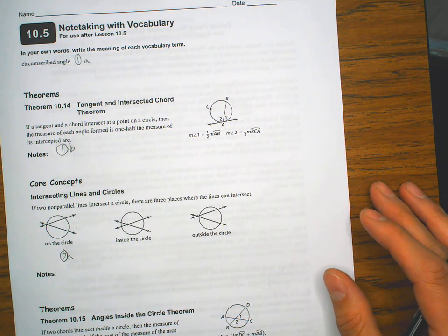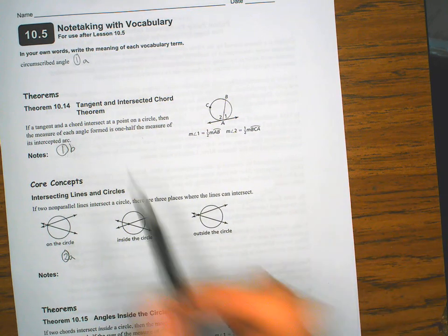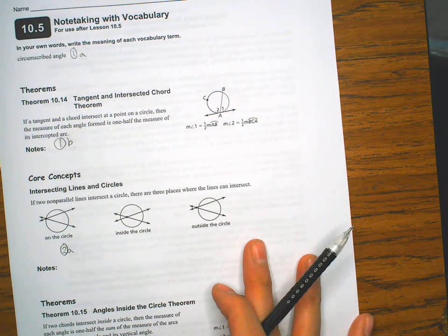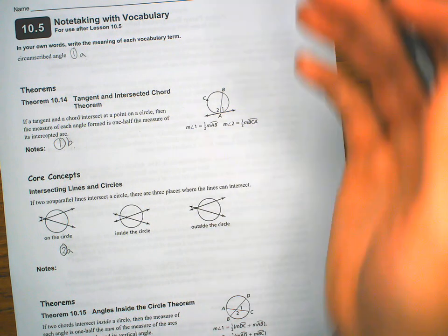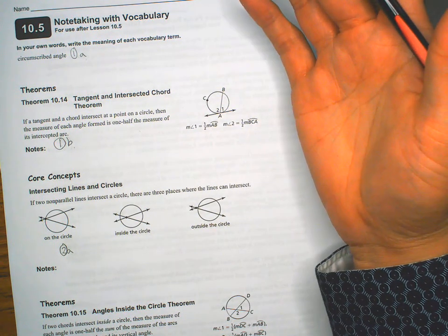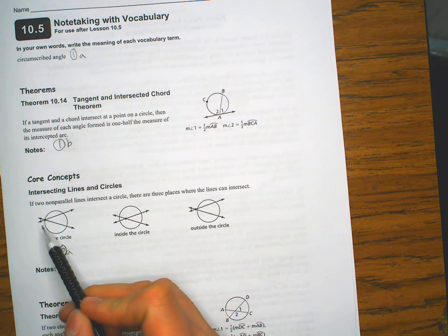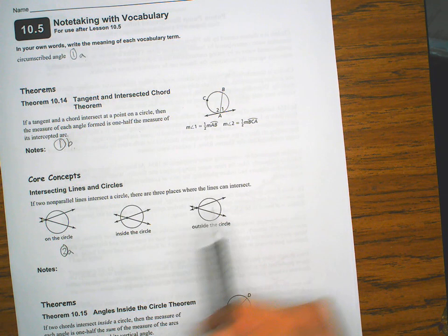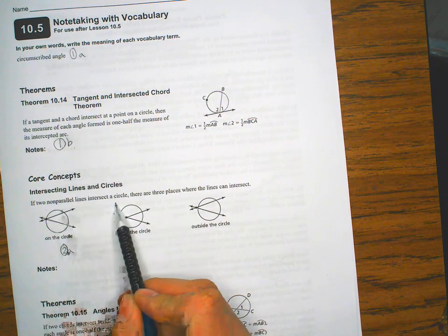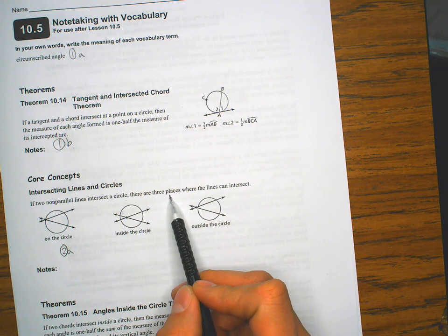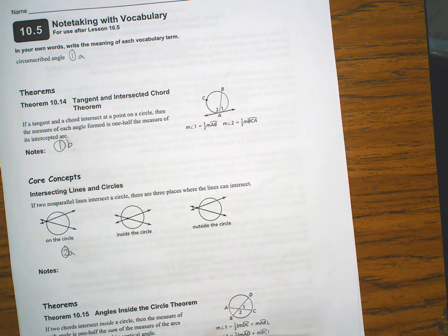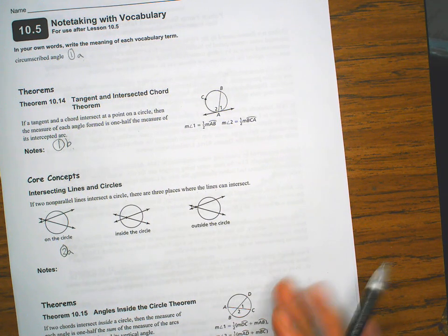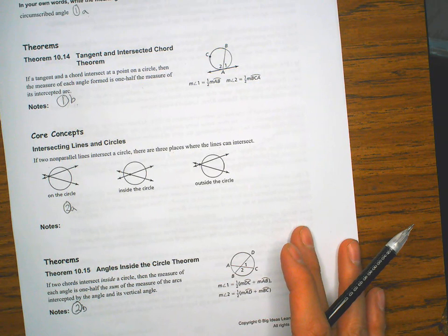Now, let's take a look at intersecting lines and circles. By the way, this is for example 1a and example 1b. Two lines can intersect in various different ways, where the intersection could be either on the circle, inside the circle, or outside the circle. So if two non-parallel lines intersect a circle, there are three places where the lines can intersect: on the circle, inside the circle, or outside the circle. And that's for problem number 2a.